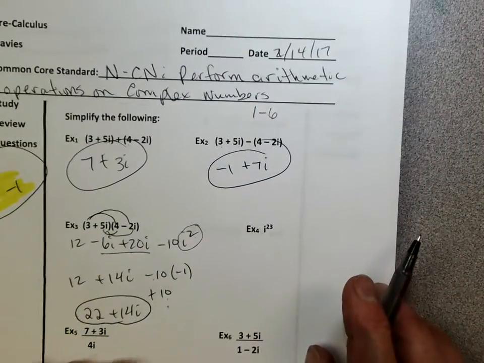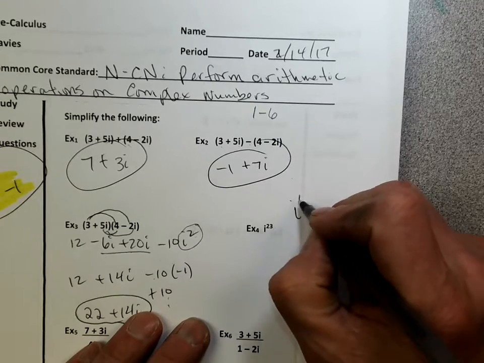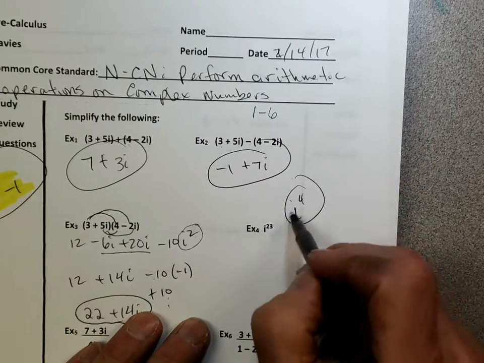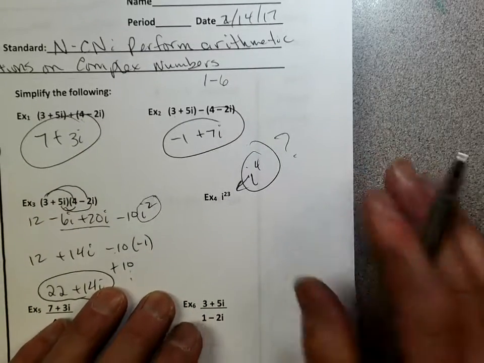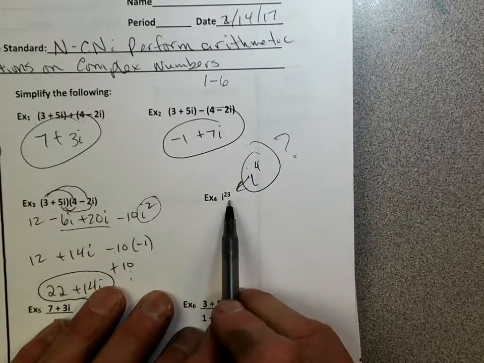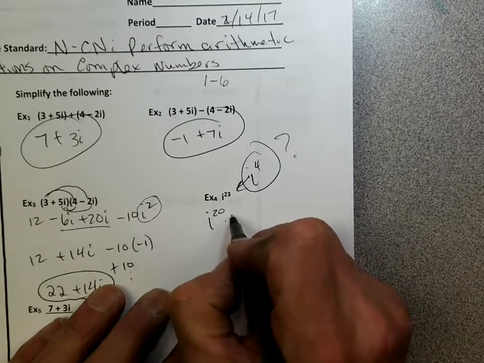Example 4. i to the 23rd. So what I really want is to get some i to the 4th in this problem. Okay, I need an i to the 4th. Somewhere I got to get an i to the 4th in here. So what would be a good multiple? 20. 20, okay. i to the 20th. So if I go i to the 20th times i to the 3rd.